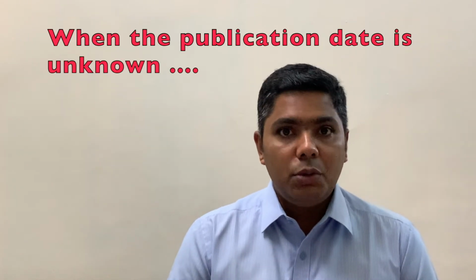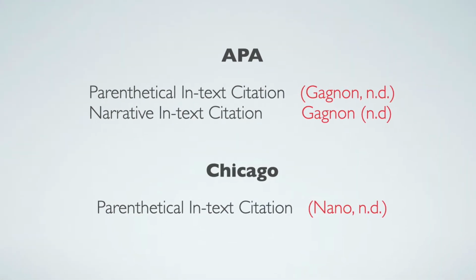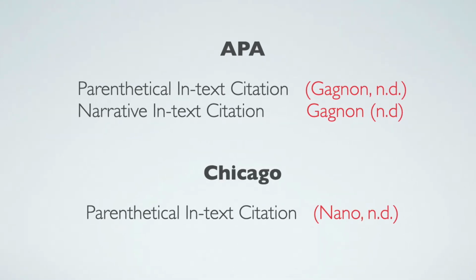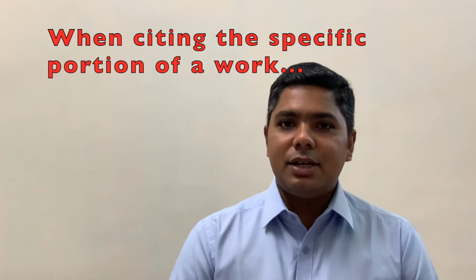If the publication date is unknown or if it cannot be determined, we use the small letters n.d. It stands for no date. And it is the same in the case of both the APA and Chicago. When we are writing a specific portion of a work, the in-text citation will be like this.